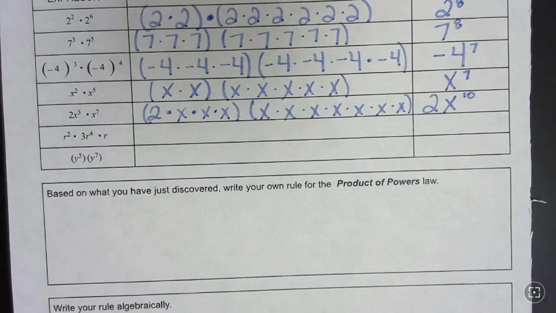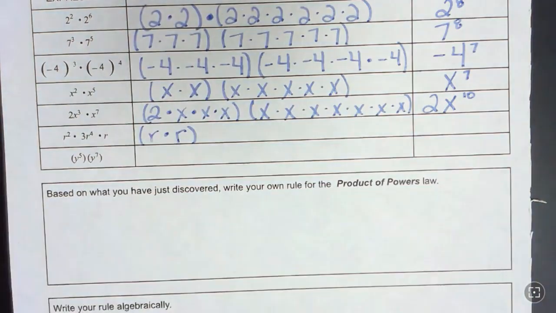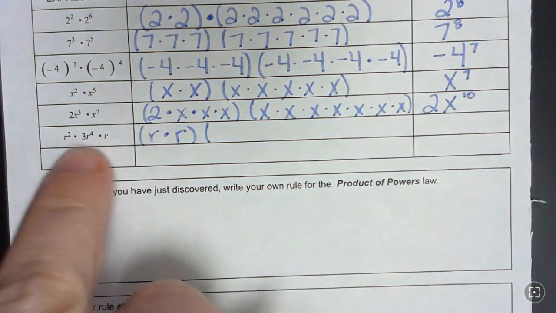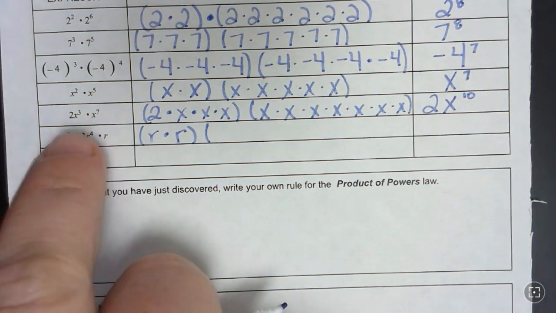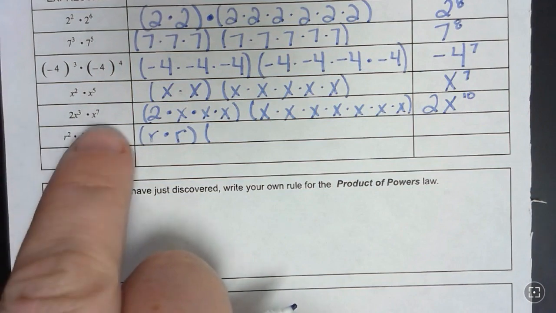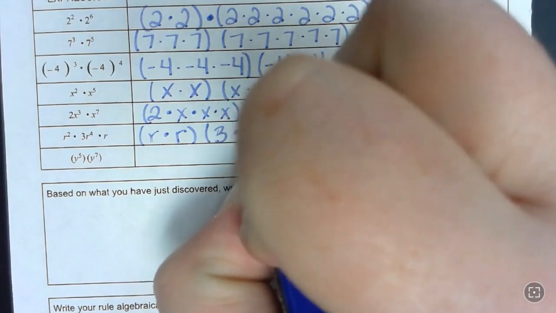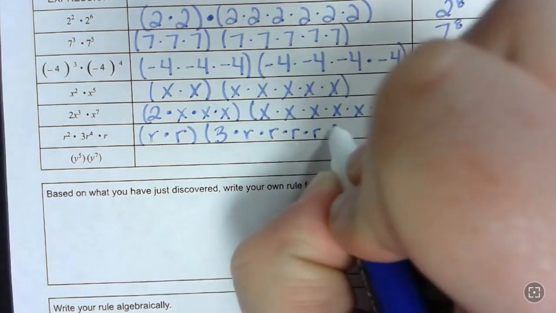This next one seems a little bit trickier. I have r squared. That's r times itself. Then I have 3r to the 4th. That 3, because it's not in parentheses together with anything, is all by itself. It just means 3 times r to the 4th. So 3 by itself, and then there are 4 r's. 1, 2, 3, 4.